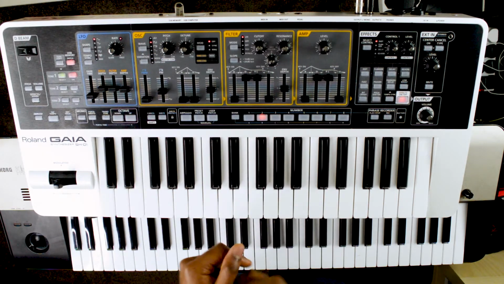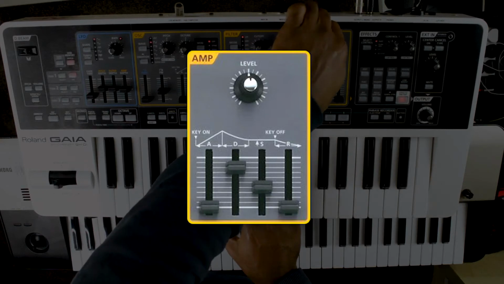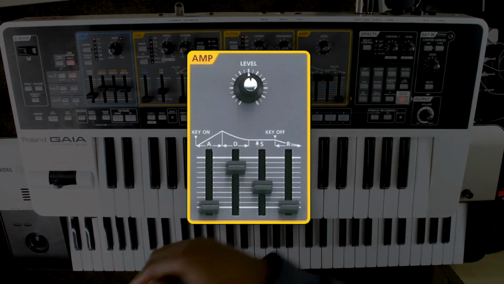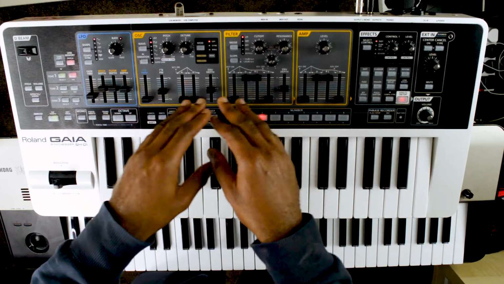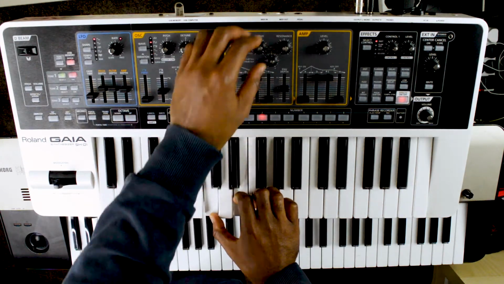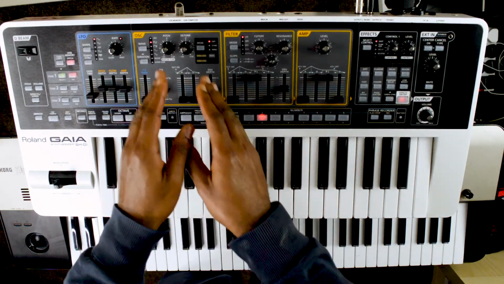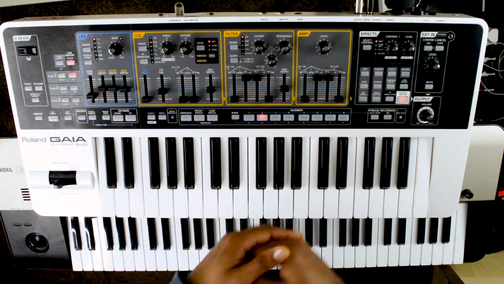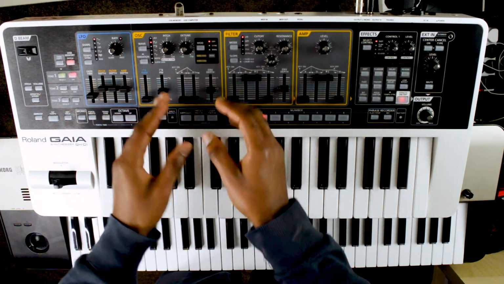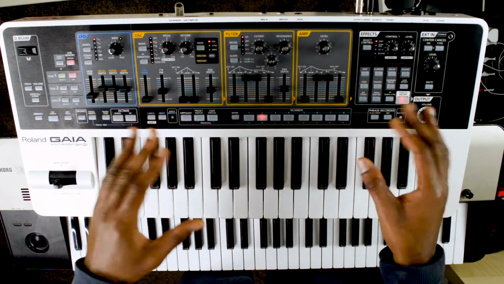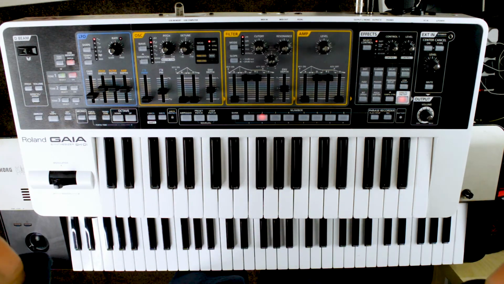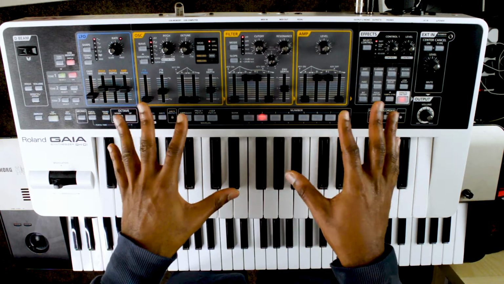The amp section just gives us overall control over the whole volume. Now as we move to the envelope section, each envelope is dedicated to its specific section, so it's already pre-assigned. On some software you can assign whatever you want the envelope to go to. On this one, they're already pre-assigned.